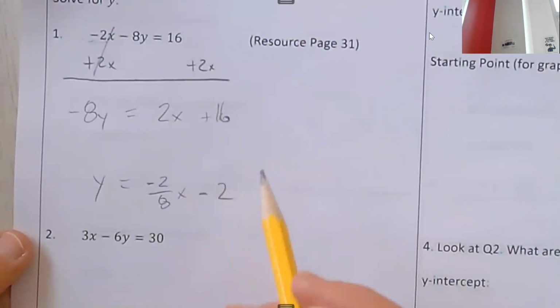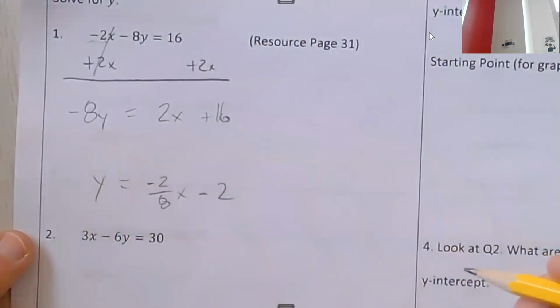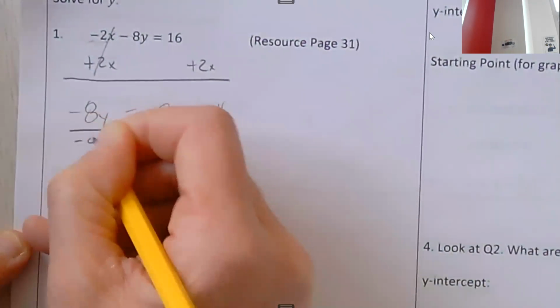Okay, cool. Now, how do we get y by itself here? Douglas said divide by negative 8. Kamani, what would you divide by? You'd also divide by negative 8. Okay, so that's correct. Divide both sides by negative 8.